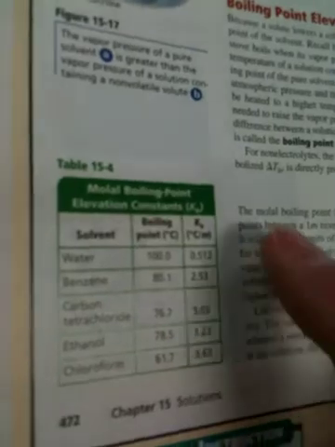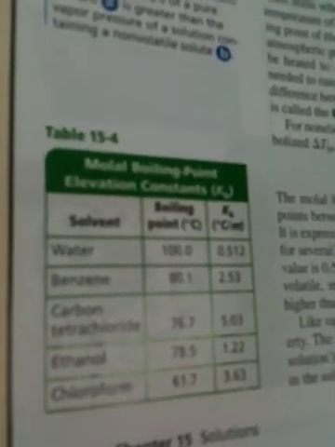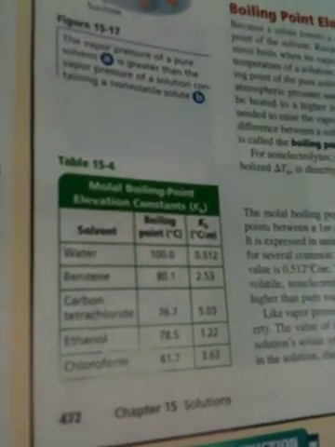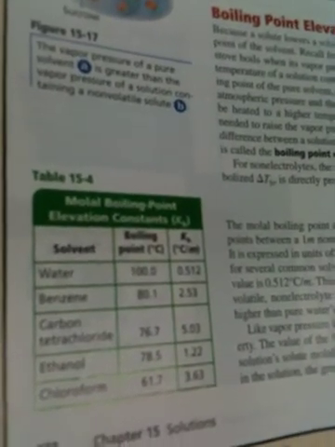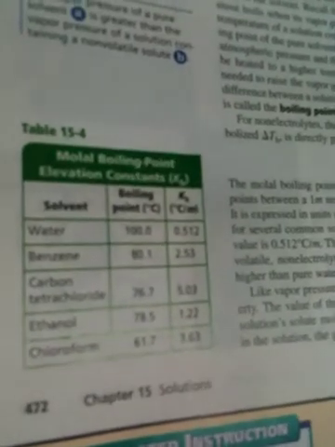Now, the other chart you're going to use is down here on page 472 in your textbook. Now, in this chart, what's different? What's the difference in the two charts? K sub B. Okay, this is for boiling points. So we're up at the top end of the temperature scale.